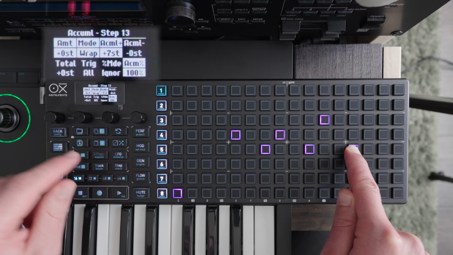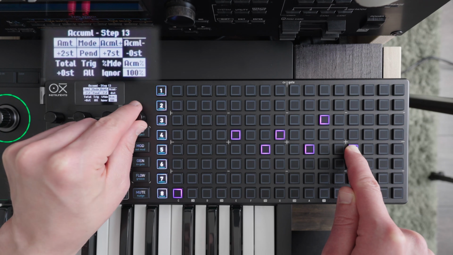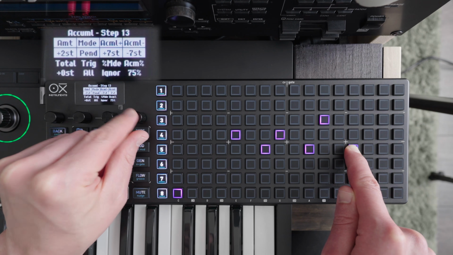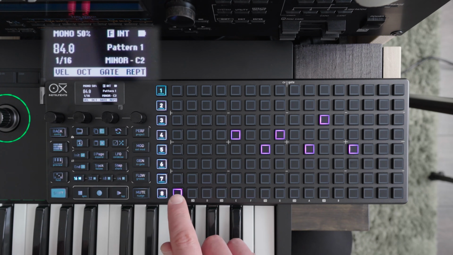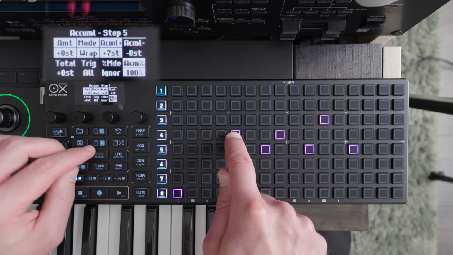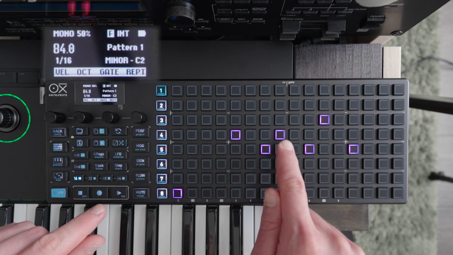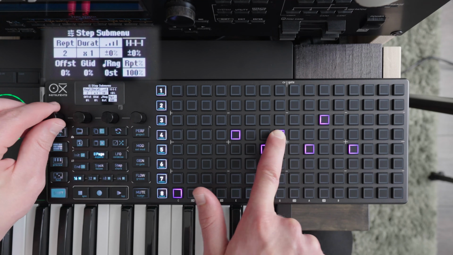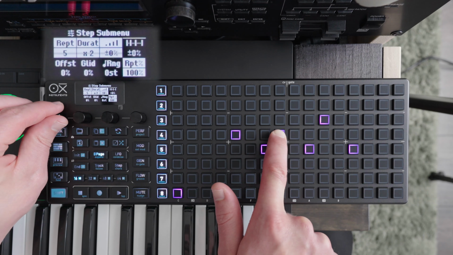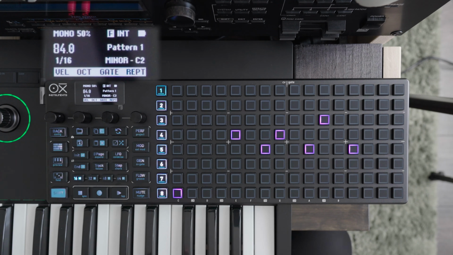We'll also add accumulation, make a pendulum, and increase the range, set it to flow, and we'll add accumulation here, assign it to flow, and repetitions here, and assign to flow. And let's play.